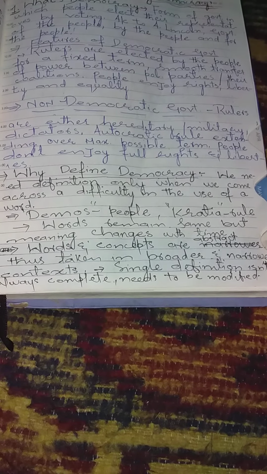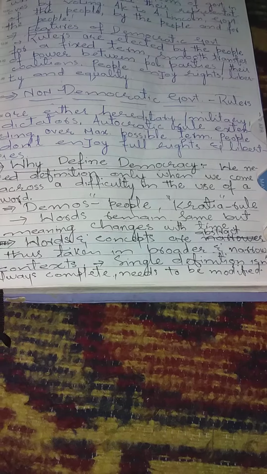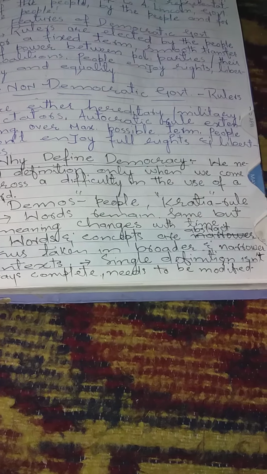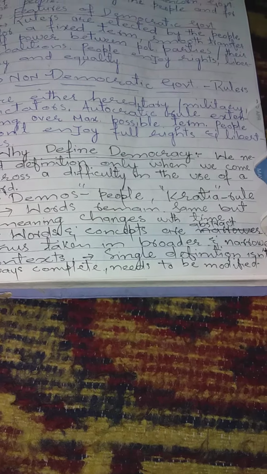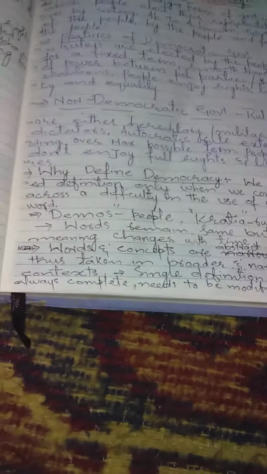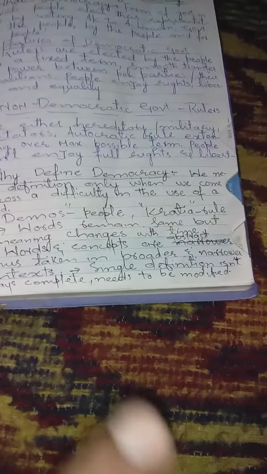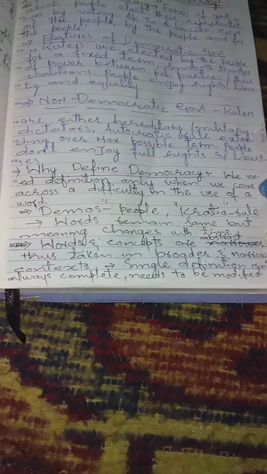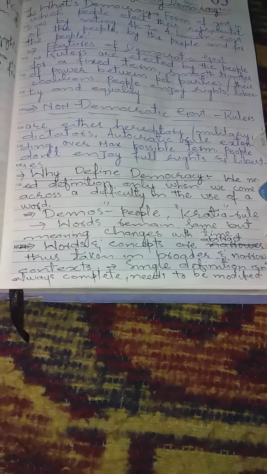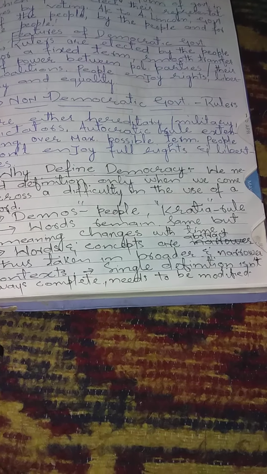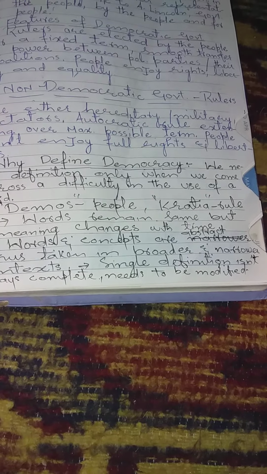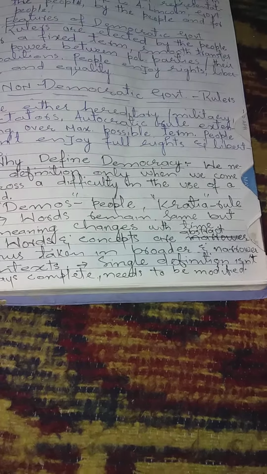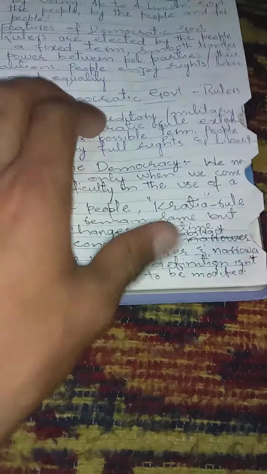Words and concepts are abstract, thus taken in broader and narrower meanings. A single definition is not always complete. For example, I can say democracy is a government in which rulers are elected by the people. This is not always complete. This needs to be modified with the passage of time.